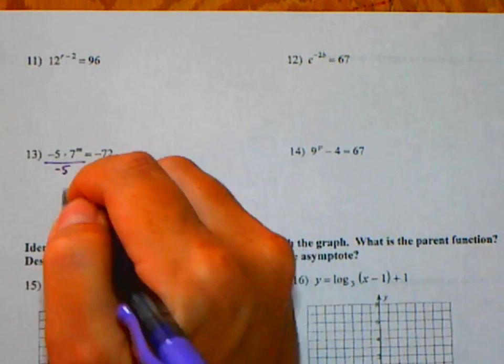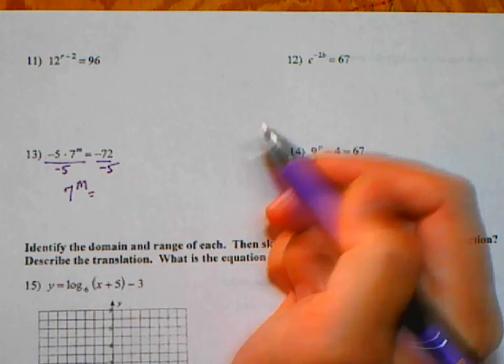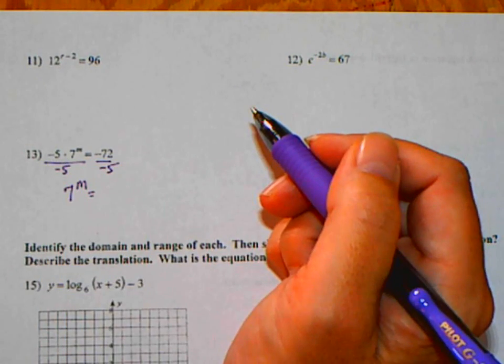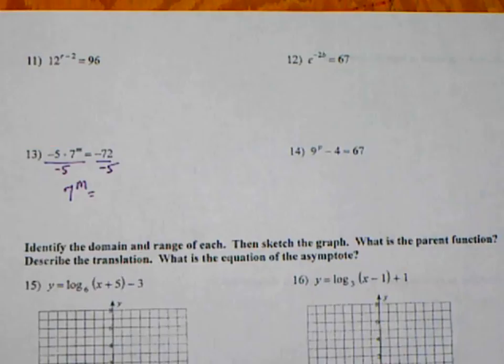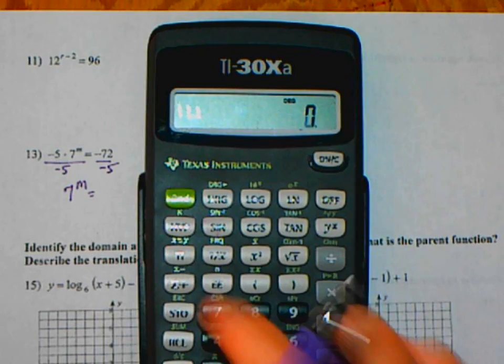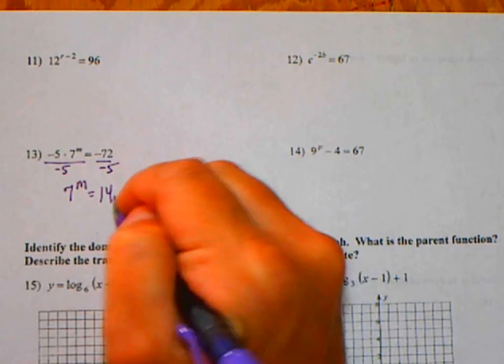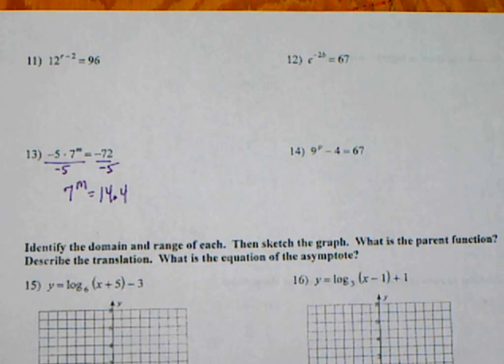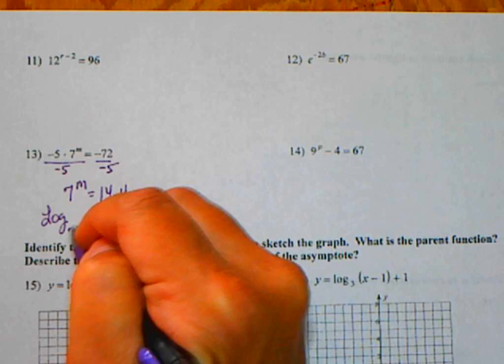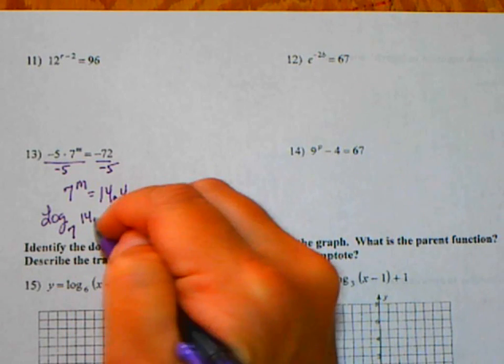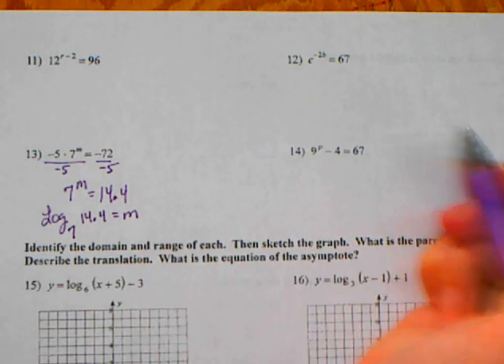And when I did that, I got 7 raised to the m equals, we know a negative divided by a negative is a positive. And 72 divided by 5, I'm going to get a decimal, and that's okay. 14.4, positive 14.4. Now it's in exponential form. Now I can write it as a logarithm. So that's log base 7 of 14.4 equals m.